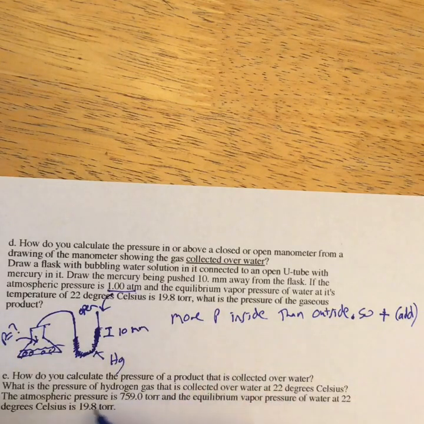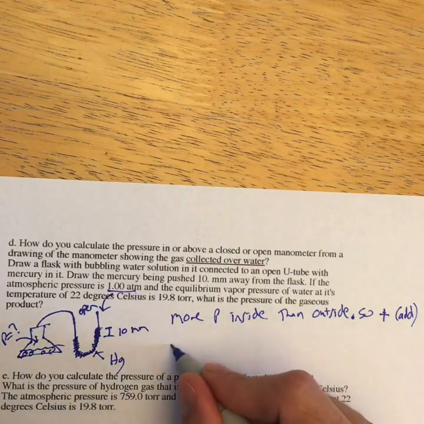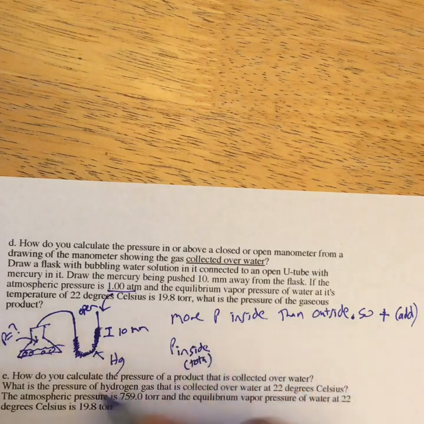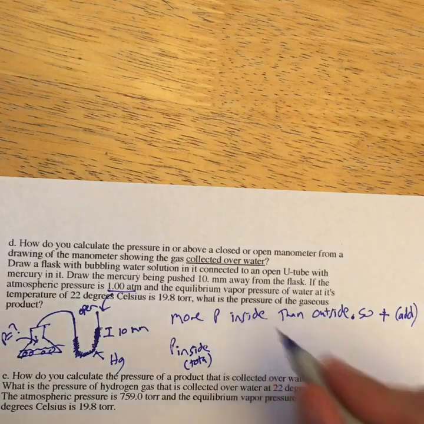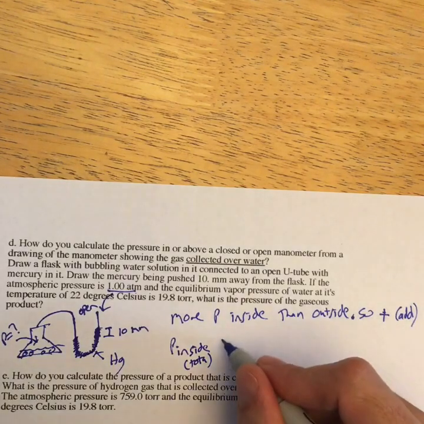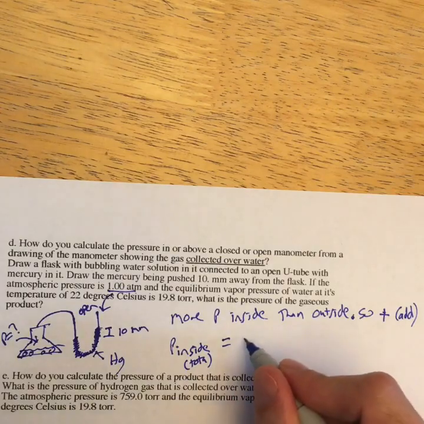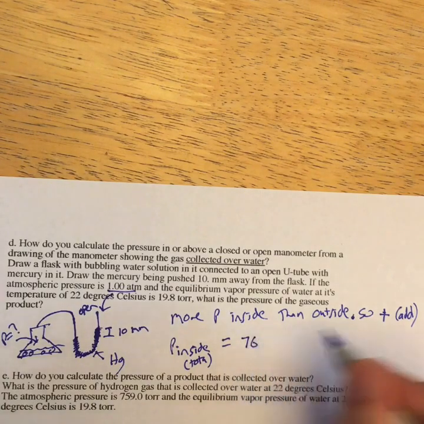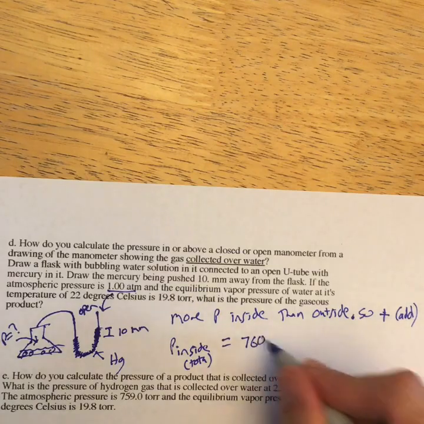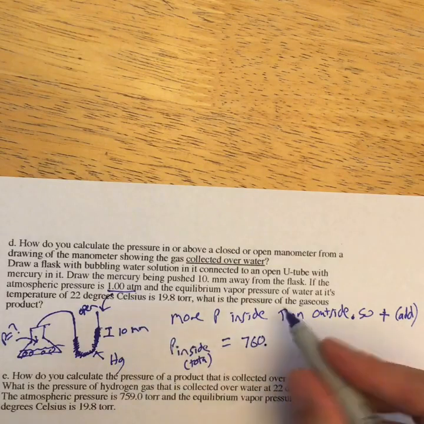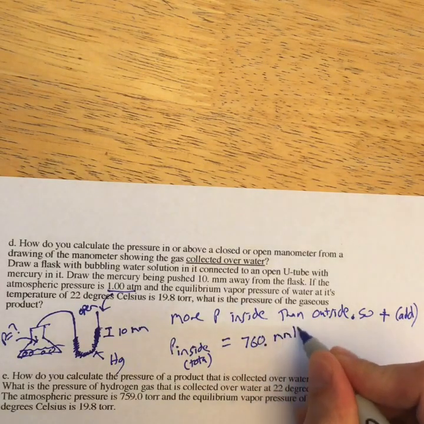Okay, so the total pressure in there, the pressure inside total, I'm doing total because there's gaseous water in there too, is going to be 1 atmosphere, which is 760, 3 sig figs, 760 millimeters of mercury.